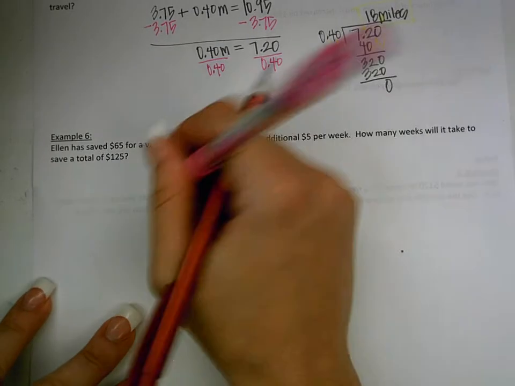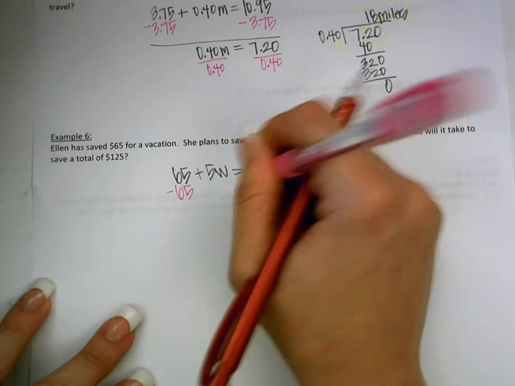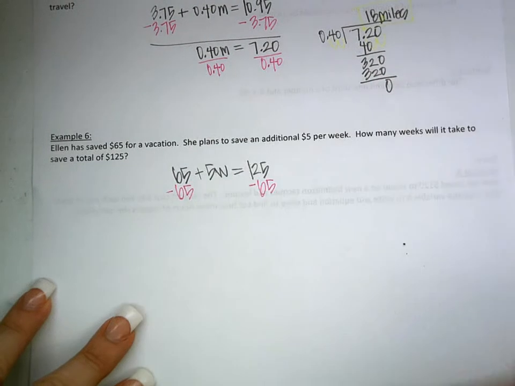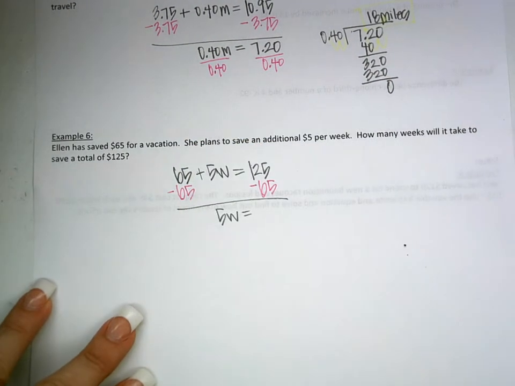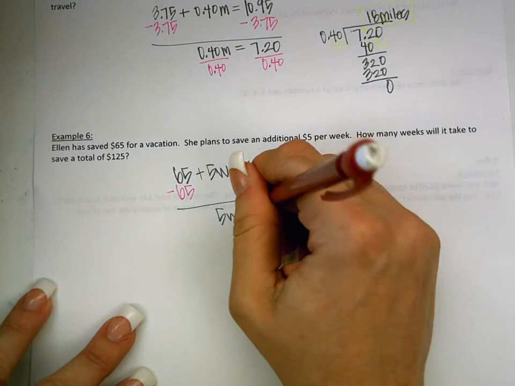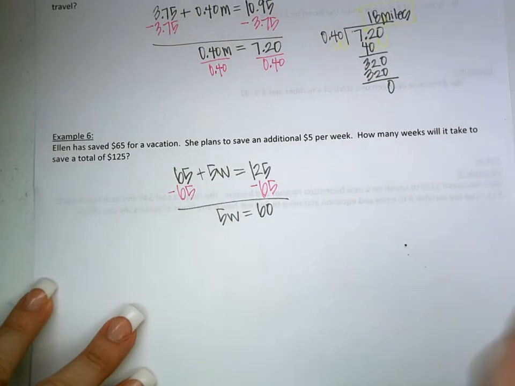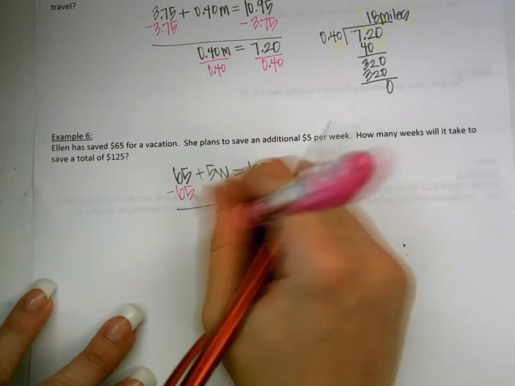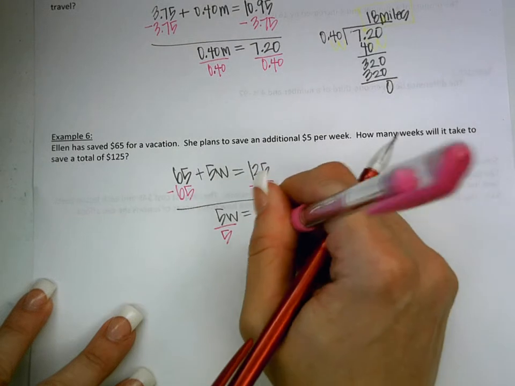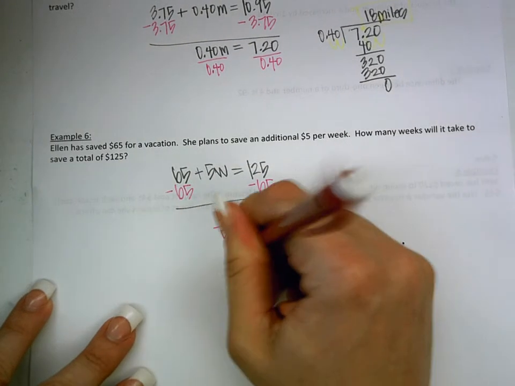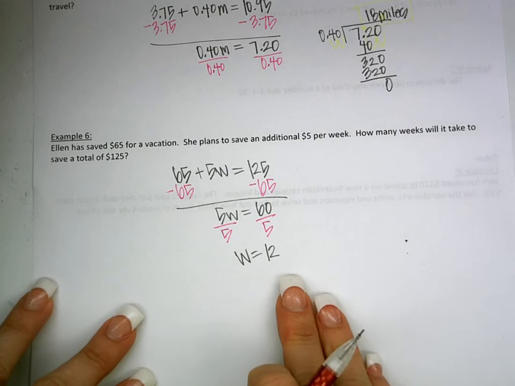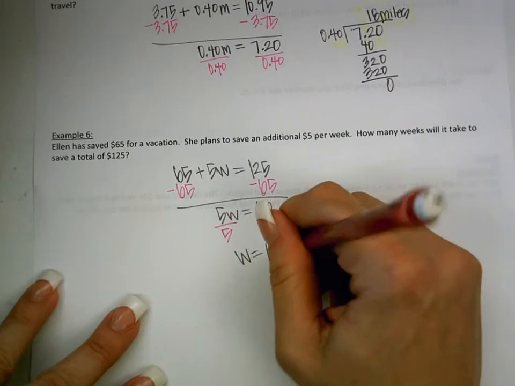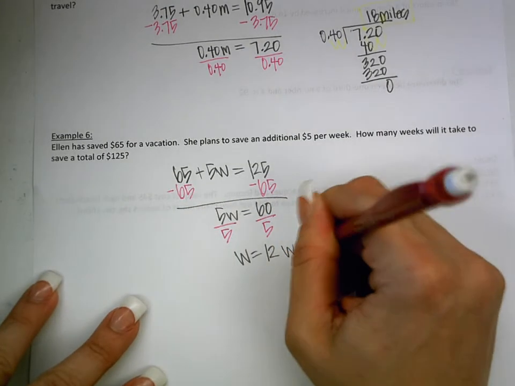Now, how would we start solving? Subtract the 65 from both sides. 5W equals 125 minus 65 gives you 60. Then divide both sides by 5. And that gives us W equals 12. So that tells you she has to save for 12 weeks before she can go.